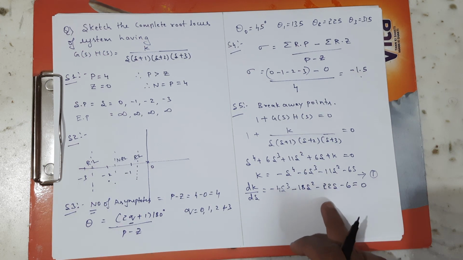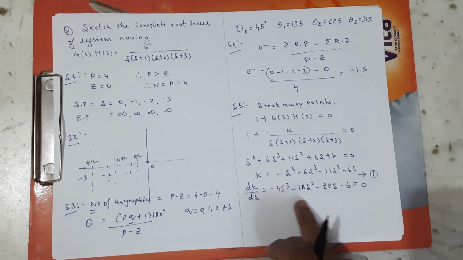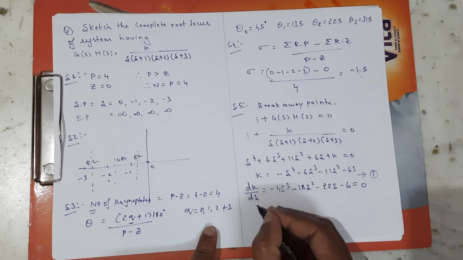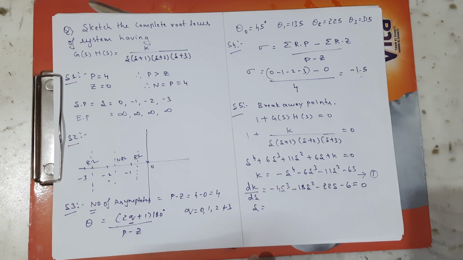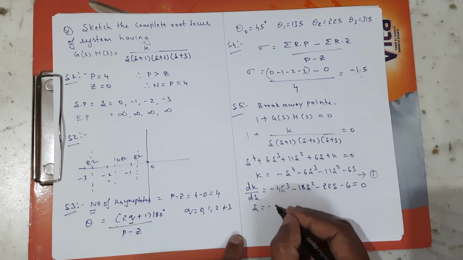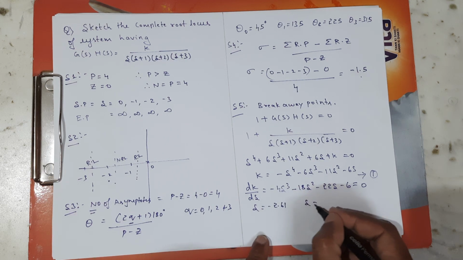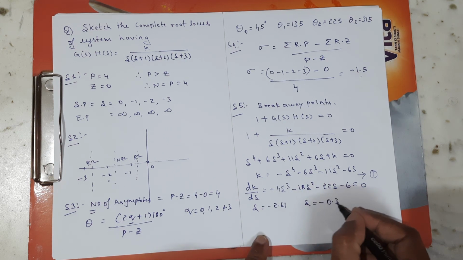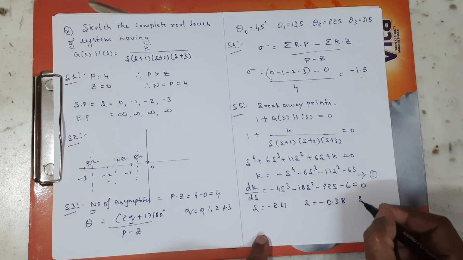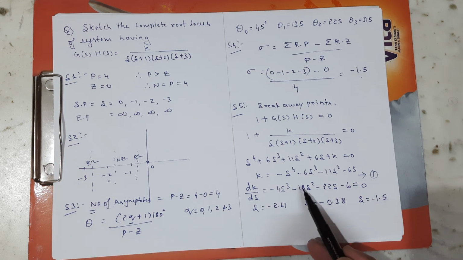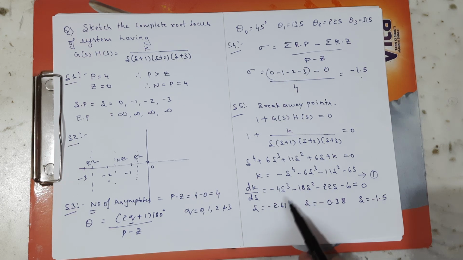Now with the help of a calculator I am going to solve the equation and get the roots of s. So I am going to get 3 roots. After solving, I got s is equal to minus 2.61, then s is equal to minus 0.38, then s is equal to minus 1.5.